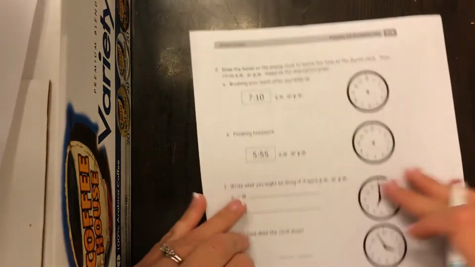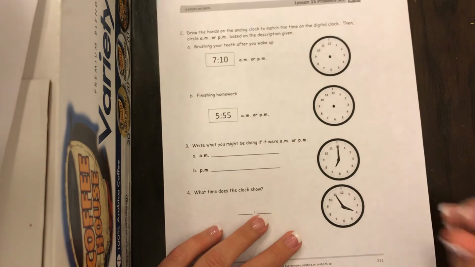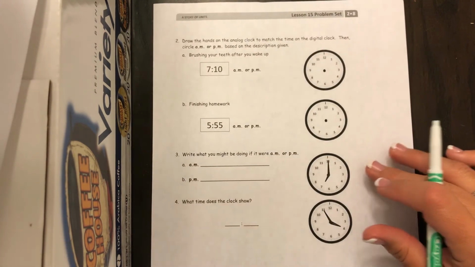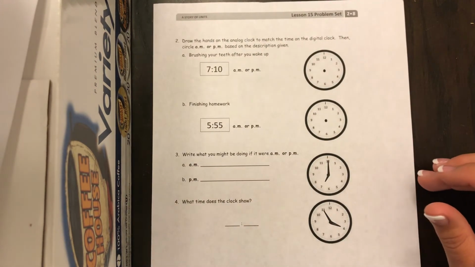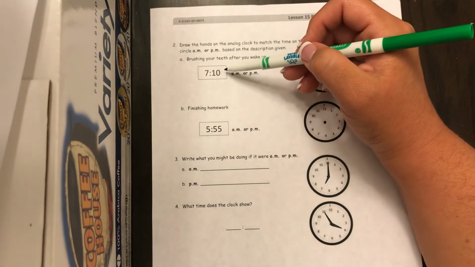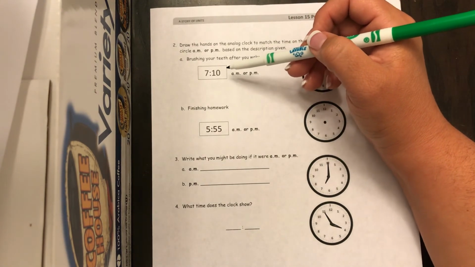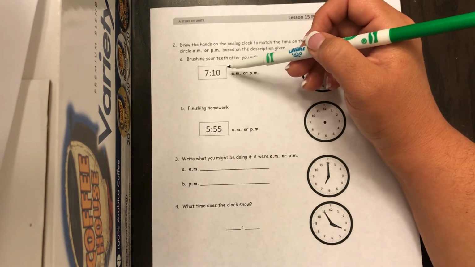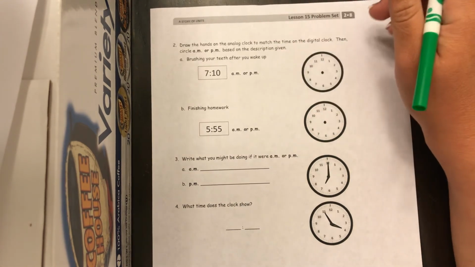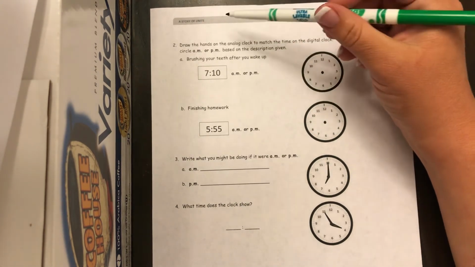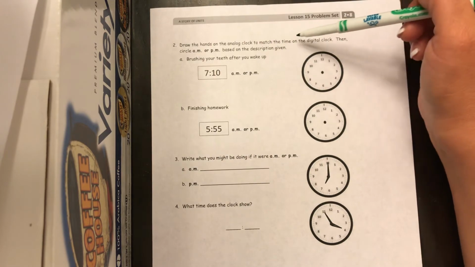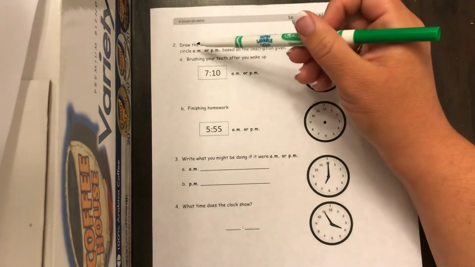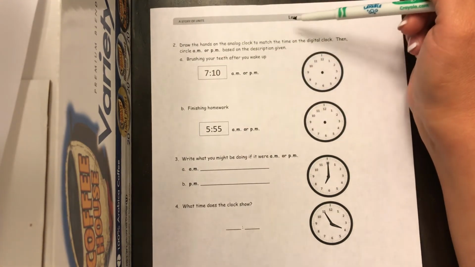Okay, the next sheet is also on the problem set. It says draw the hands on the analog clock to match the time on the digital clock. So here's your digital. We talked about digitals being alarm clocks, clocks on your iPads or your phones, that kind of thing, and then your analog clocks are like the clocks that are in our classroom. So you're going to draw the hands on the analog clock to match the time on the digital clock. Then circle AM or PM based on the description given.